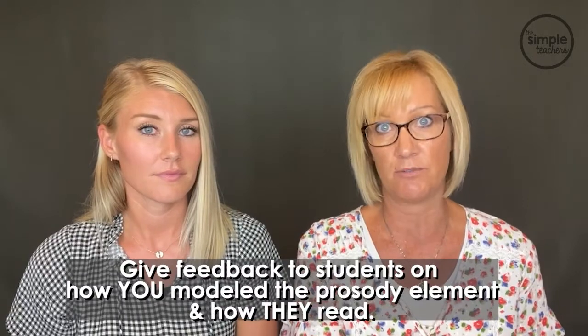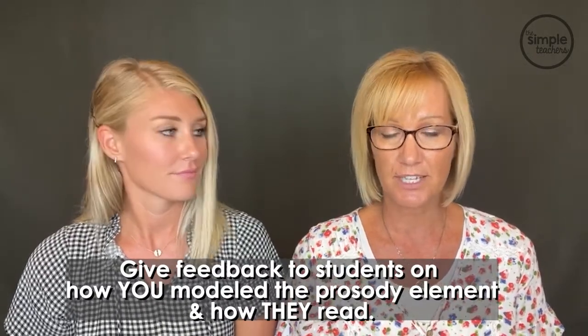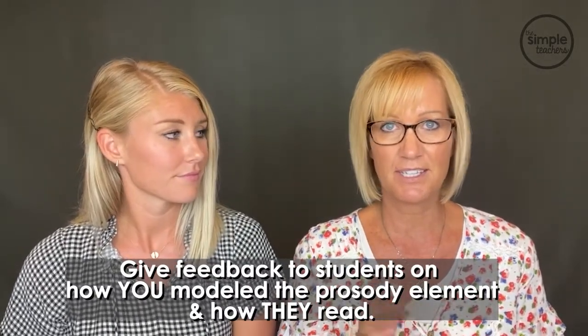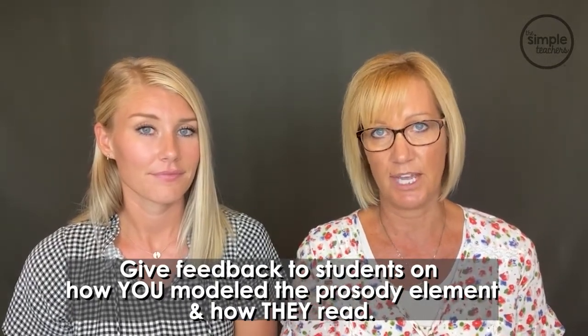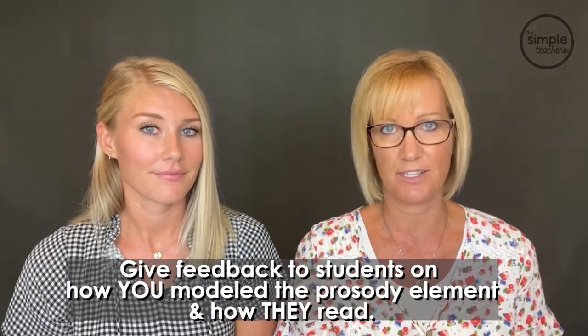But then you just continue letting them read, and you give feedback on their use of the prosody element that they're working on, and listen to them applying that prosody element. Yeah. So feedback is really important for your model, how you talked about what your voice did, that feedback, as well as for their reading. So don't forget to model explicitly, tell them how you did it, and then give them feedback on how they're doing as you release it, and then lots and lots of practice.